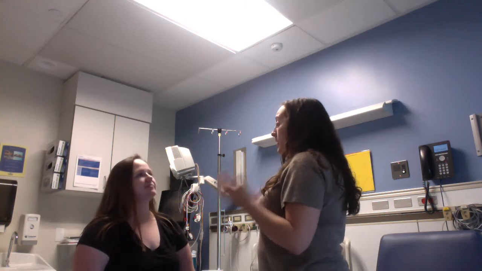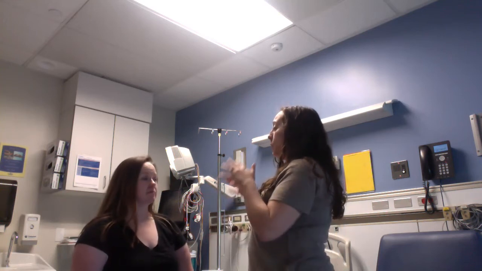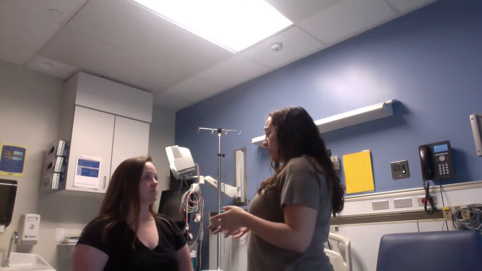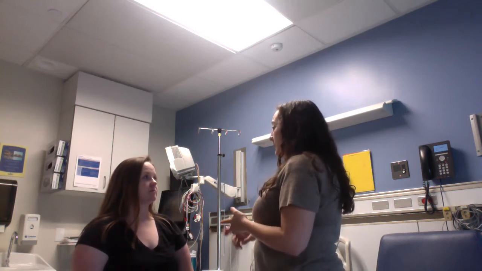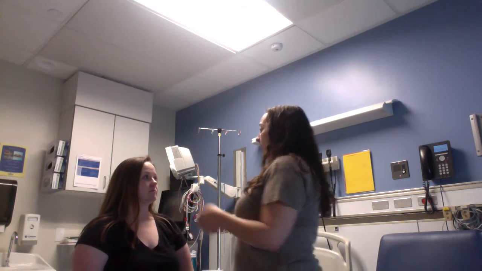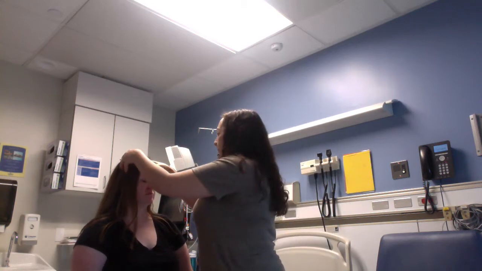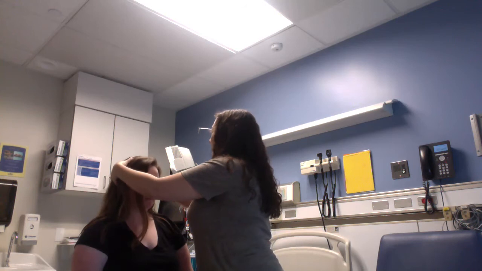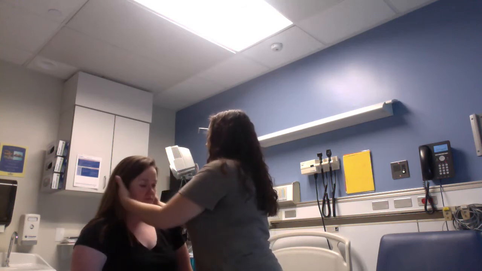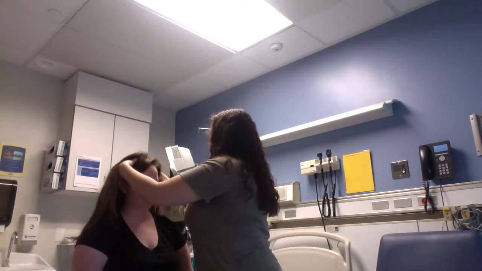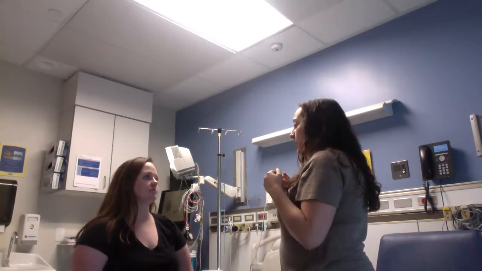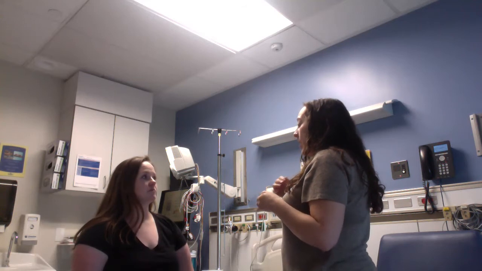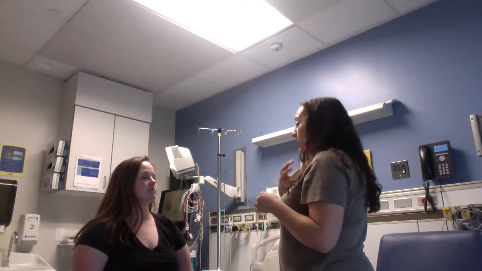All right, so starting with your head, what we're looking for is hair distribution and looking at the contour, shape, size of the skull. And I'm going to start palpating it. And what we're looking for is any bumps or depressions of the skull, and there's not any. And then we're going to be looking at the face. So we're looking for facial symmetry as well as any involuntary facial movements, which there aren't.